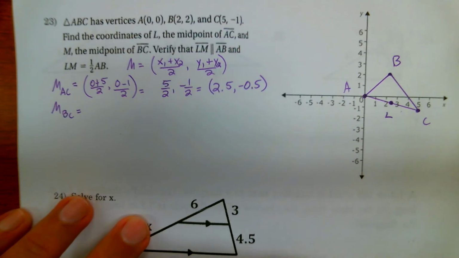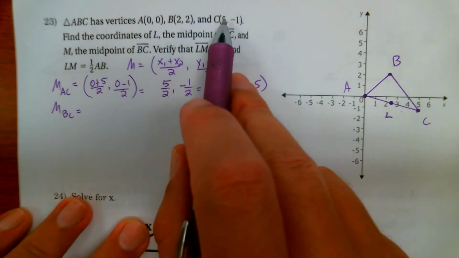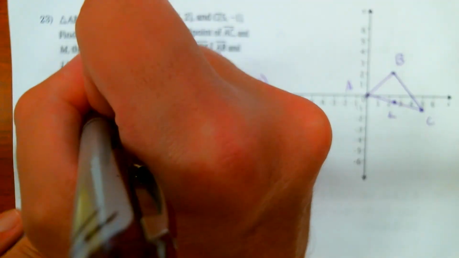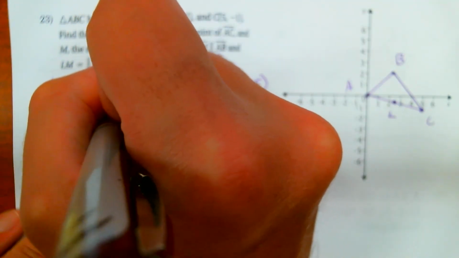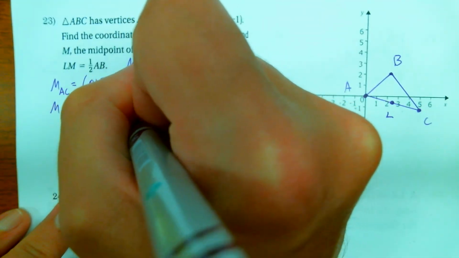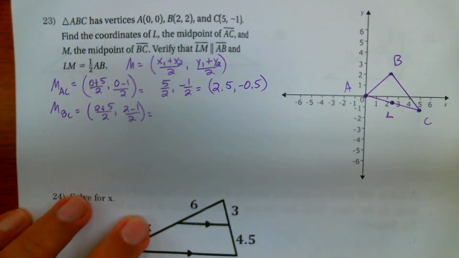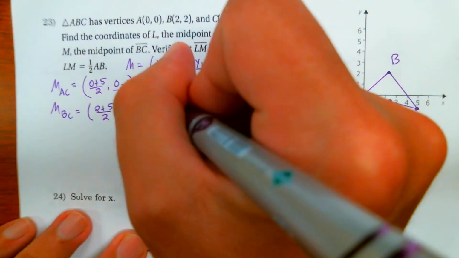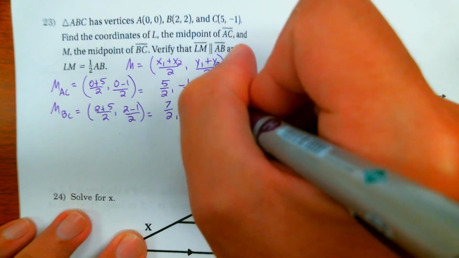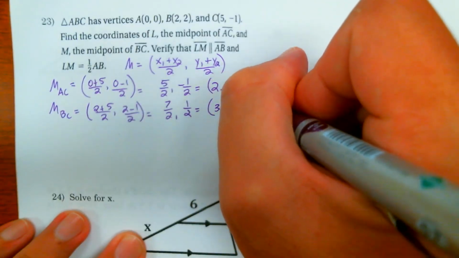Midpoint of BC. Now I'm going to add my 2 x's together, that 2 and that 5. So 2 plus 5 over 2, and then I'm going to add my y's, 2 plus a negative 1, which is 2 minus 1, and divide that by 2. That's going to be 7 halves, comma, 1/2, which is equal to 3.5, comma, 0.5.